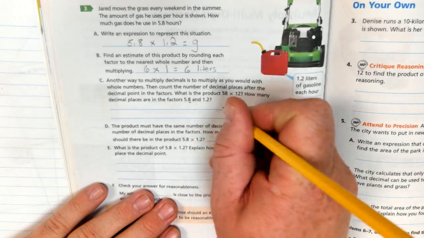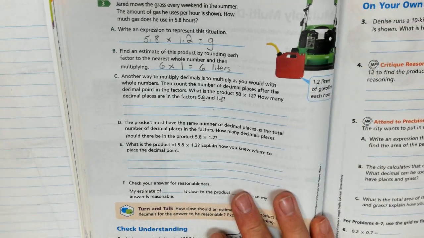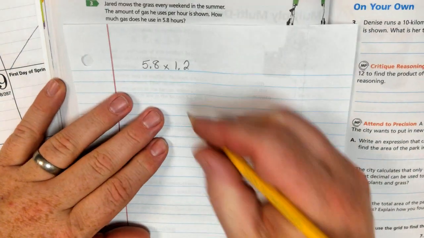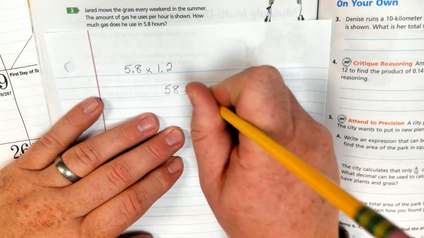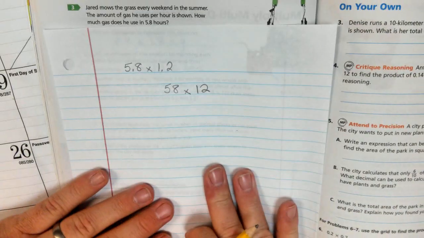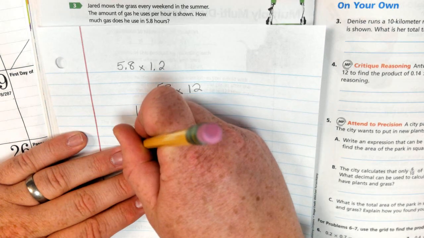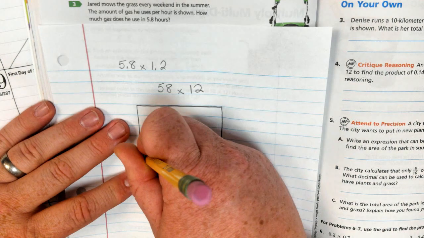Well, I see 1 decimal place there and 1 decimal place there. So if I was just going to multiply 58 times 12, I might use the area model or partial products or some other method. Okay, I've been doing whole number multiplication with my class in 4th grade of 2-digit by 2-digit with the area model, so I think I'll use that.